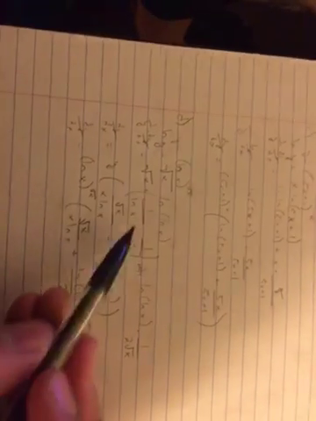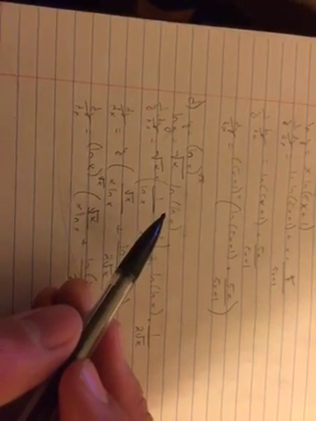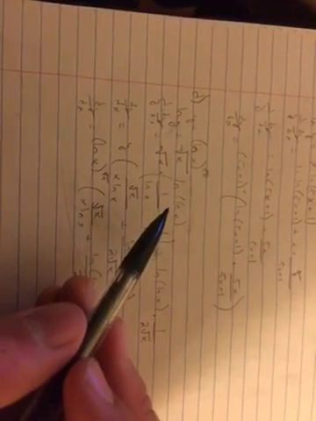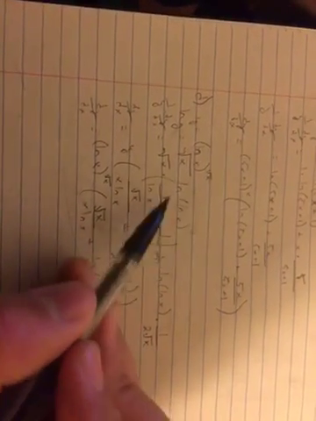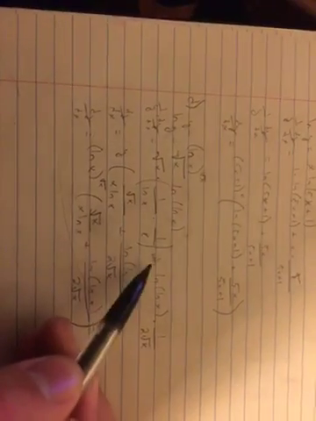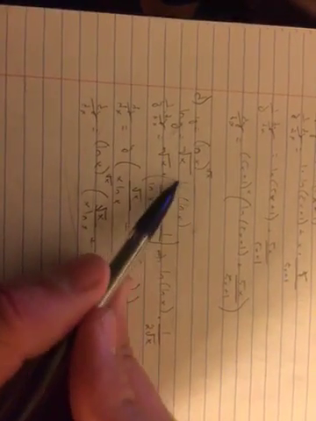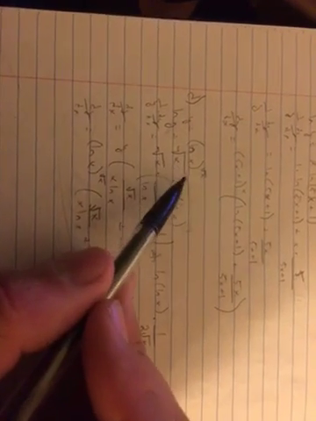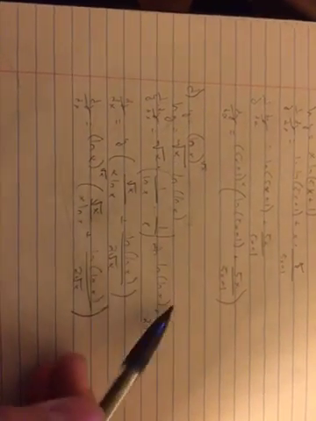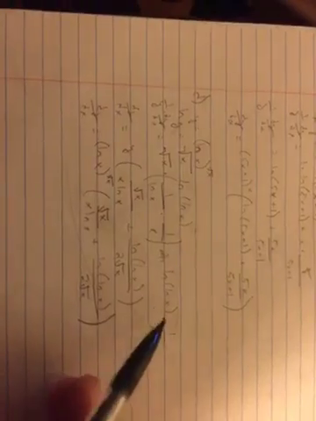And that's only the first part of the product rule. It's the first times the derivative of the second, and the derivative of the second is this, plus the second, natural log of x, times the derivative of the first. And the derivative of the first is just 1 over 2 times the square root of x.